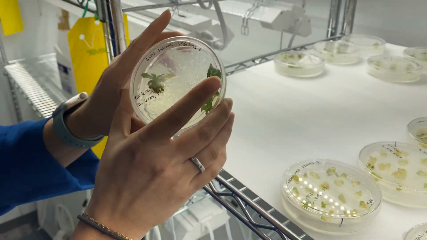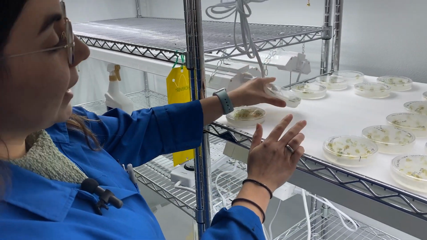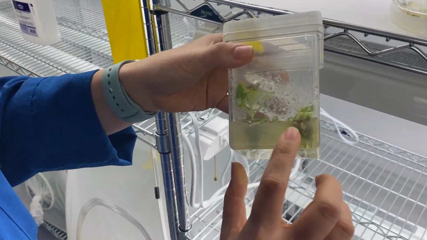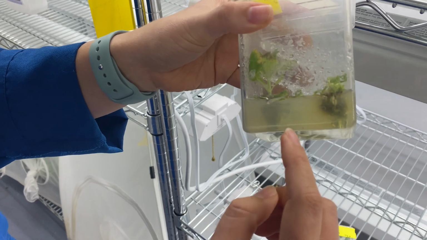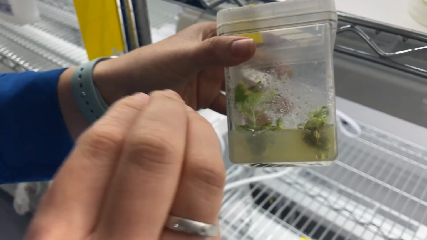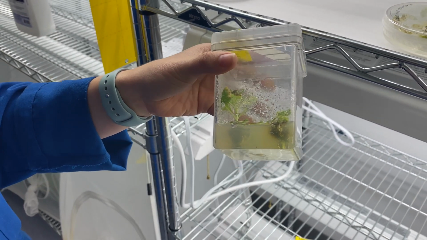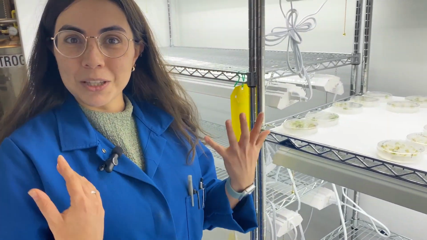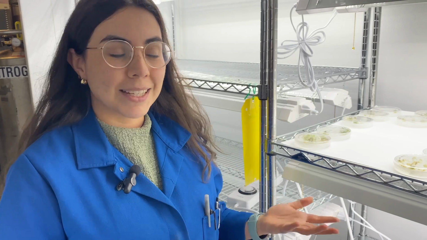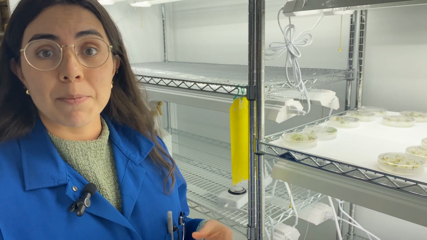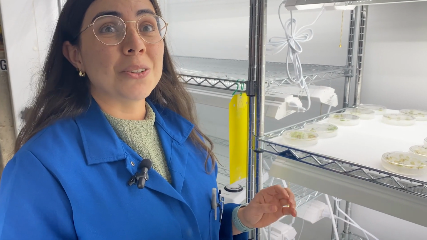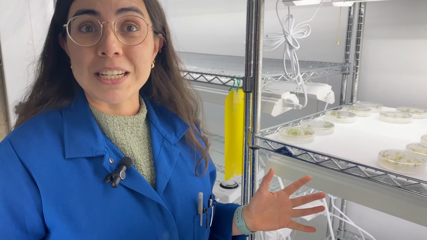And then after we have a sufficient number of leaves, we transfer it to another type of media, and this is a little bit harder to see, but this media has hormones in it that tell the plant to start to create roots. And so then once we have the shoots and the roots, we have a transformed plant. And it has whatever we engineered the agrobacterium to contain. This is the basic way that we make transgenic plants to study different genes in lettuce.